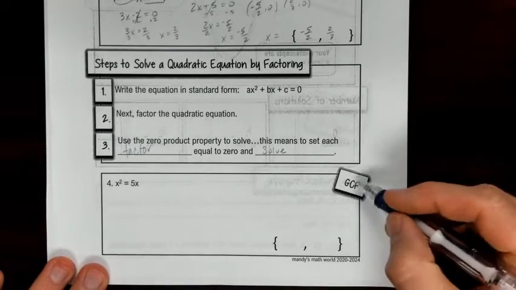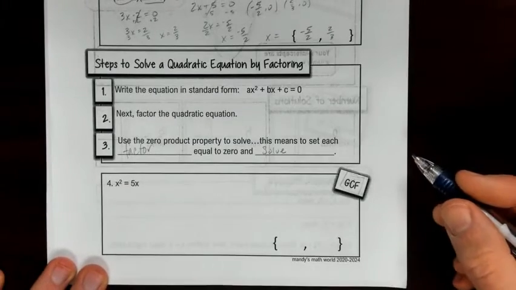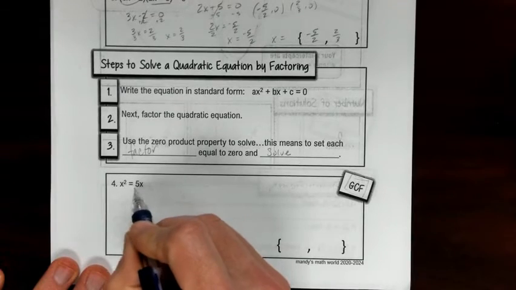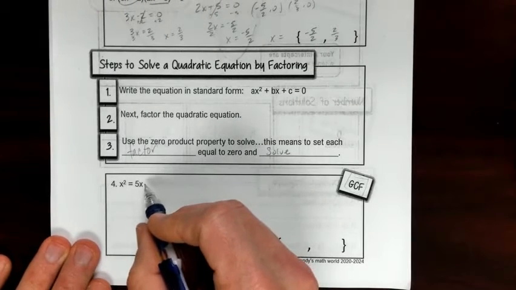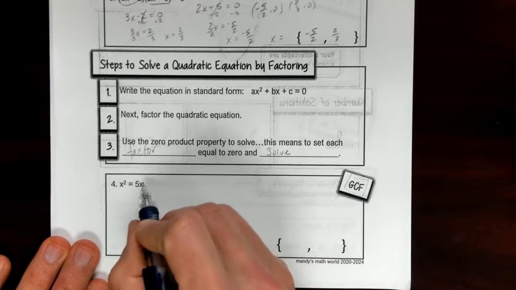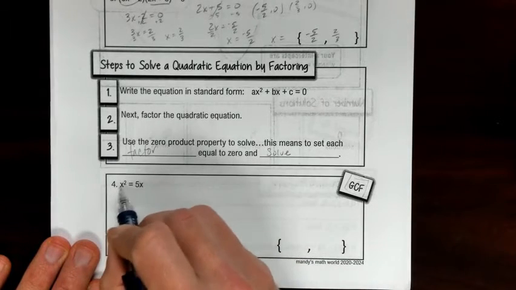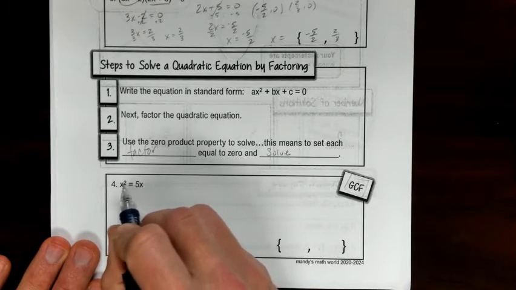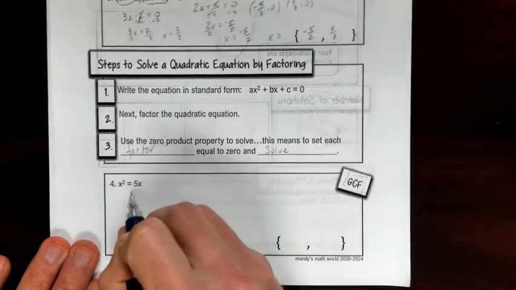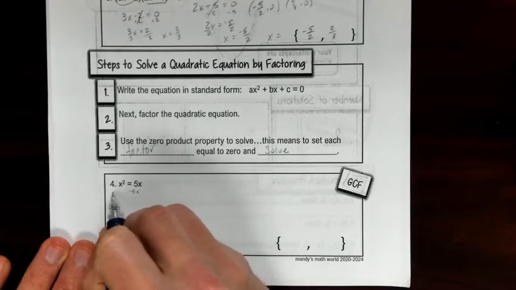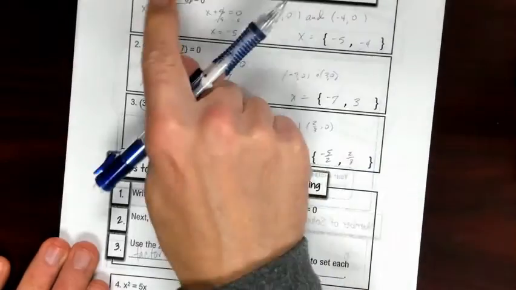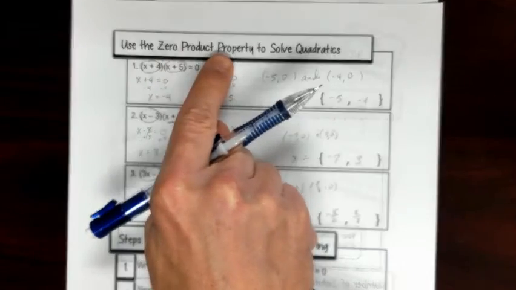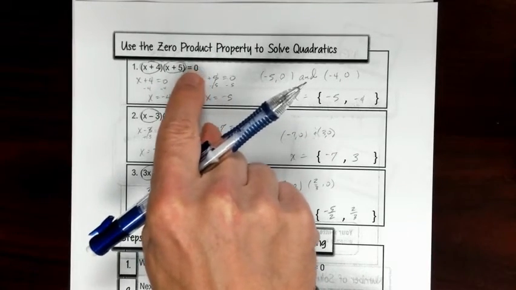So I'm looking at number 4. Now I give you a hint, we're going to factor out the GCF. Because if I look at number 4, I've got an x in both of these terms. Now the first thing you need to do is make sure you set this equation equal to 0. Right now it's not set equal to 0. You have a variable on both sides. So what you need to do is subtract this 5x to this side to get the equation equal to 0. Because once again, we're doing the zero product property. So we need my equation to equal 0.